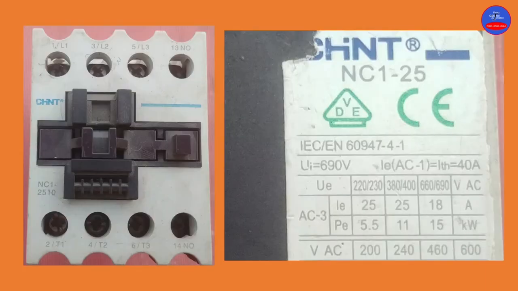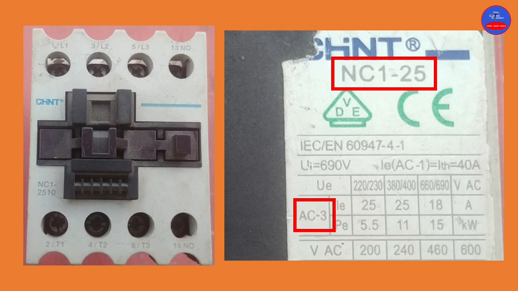Yeah. So let's look at this contactor. We have the Chint contactor here. This contactor is 25 amps. That is NC1-25. The 25 means it is 25 amps. And now let's look at the utilization category. It is AC3. That is the utilization category for this contactor. It means that they used this contactor for a squirrel cage induction motor. Alright, that is why they bought a contactor of AC3 category. So this is so simple.